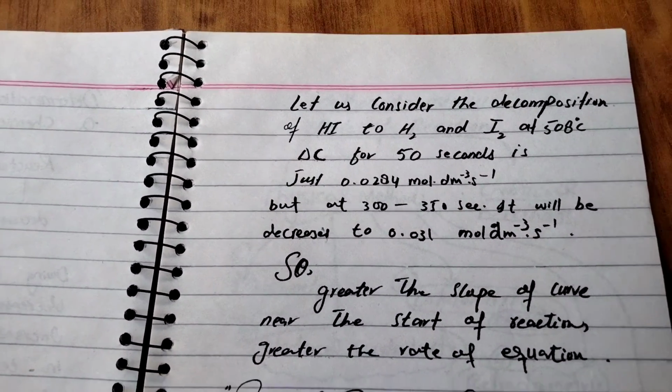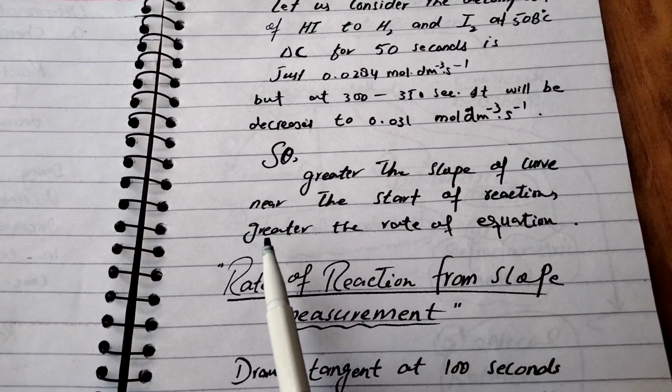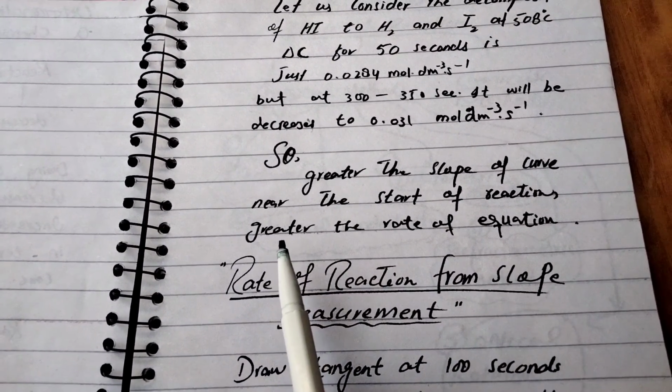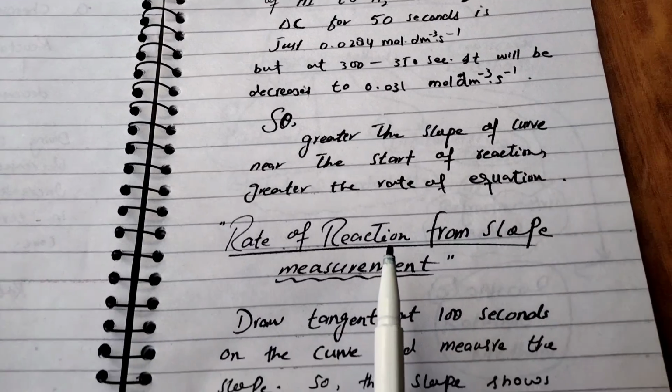So, the greater the slope of the curve near the start of the reaction, the greater the rate of reaction.